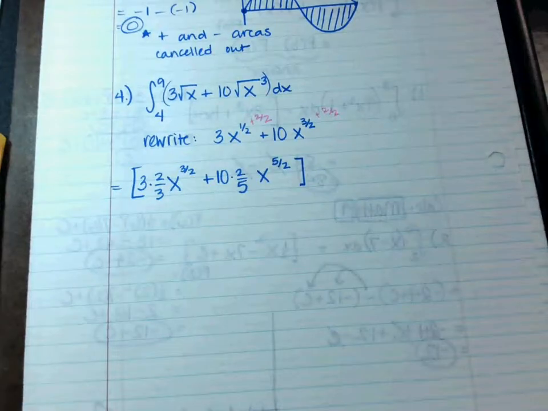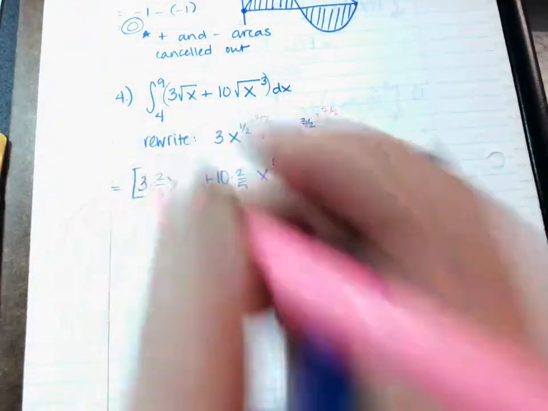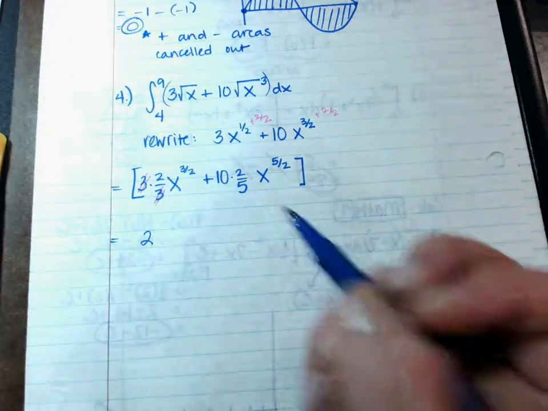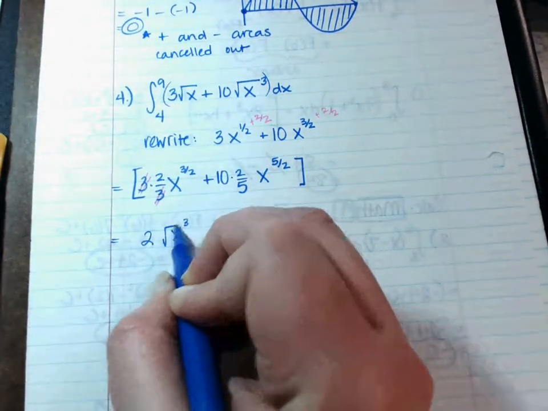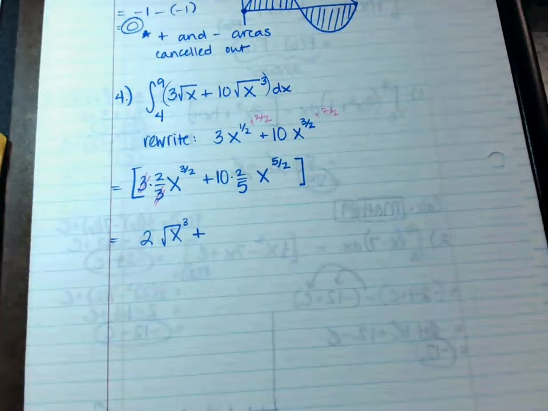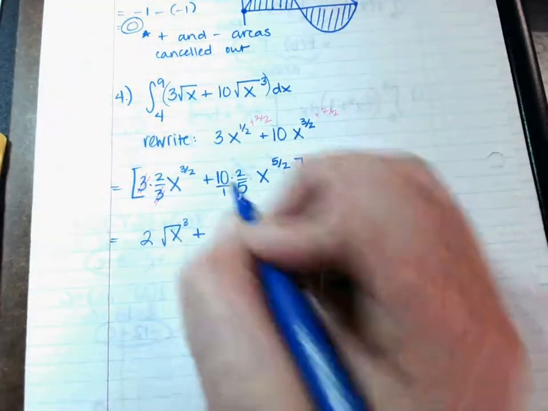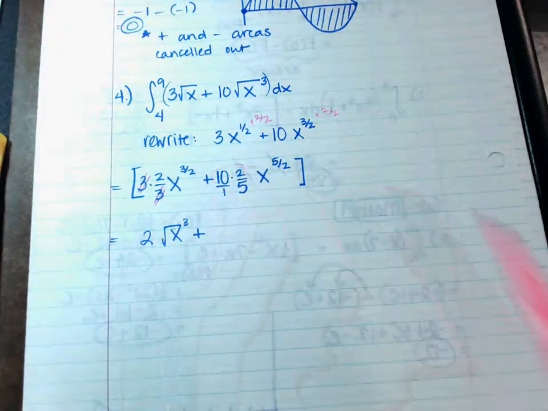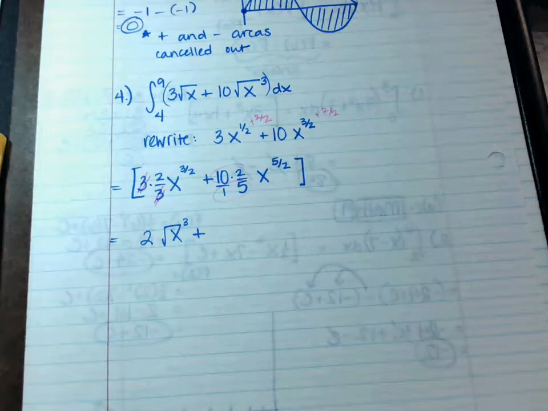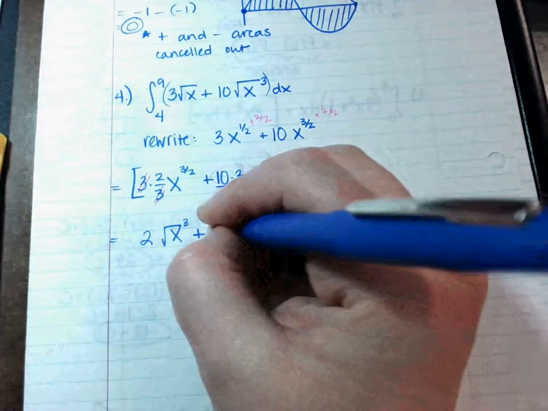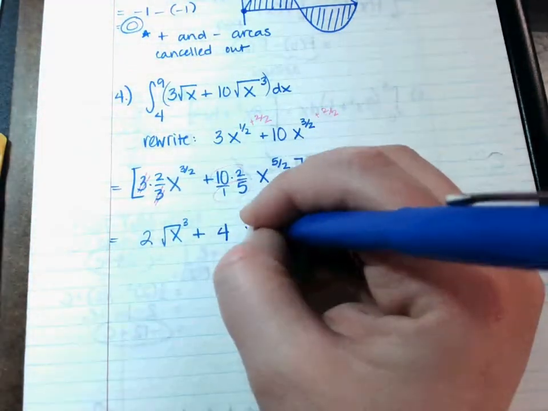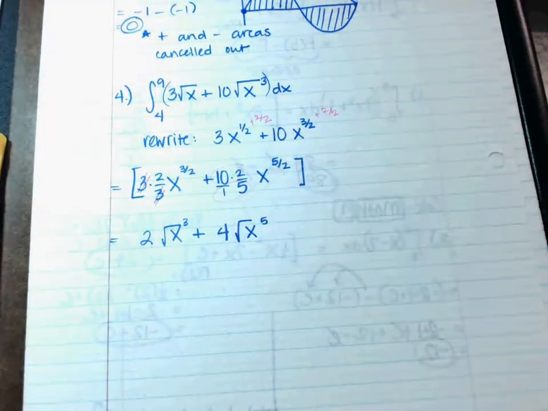So for this first one, we said the 3's are going to cross out. So I'm going to have a 2 left over in the front, and then x is now to the 3rd power and square rooted, plus. Then on my next one, remember for fractions, you times across the top and across the bottom. 10 times 2 on top is 20. Divided by 5, what's 20 divided by 5? That's a 4 left over. And then your x is to the power of 5 and then square rooted.